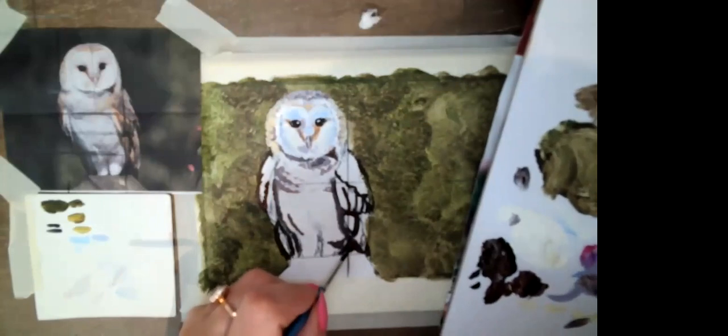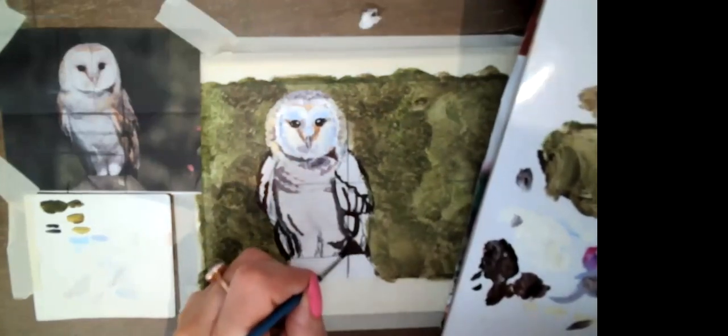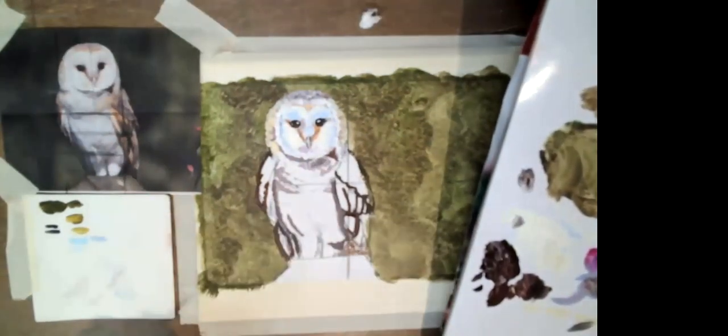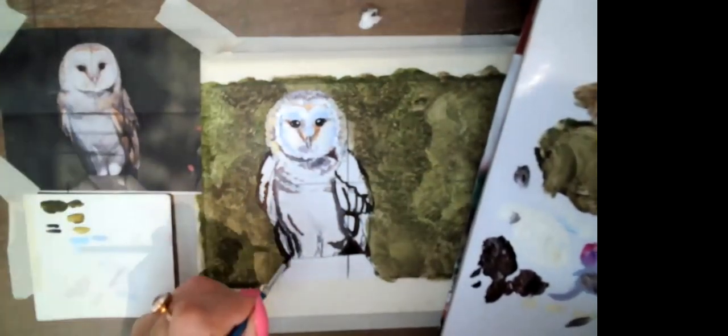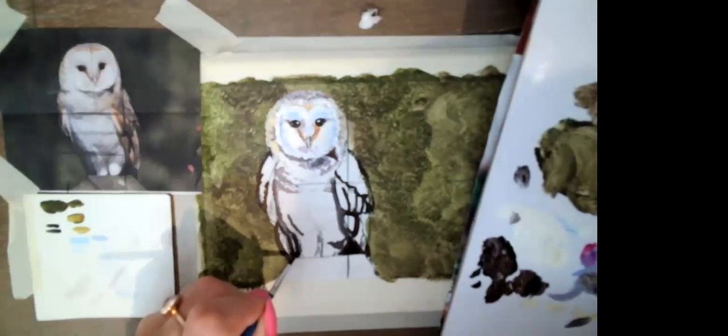Really interesting when you start looking at it. And then a little bit down here as well, kind of between the foot and this corner.